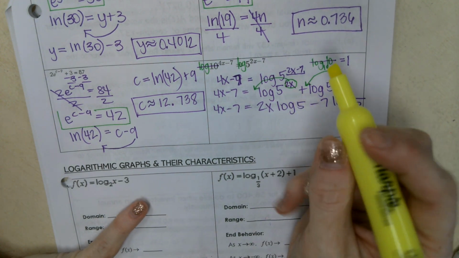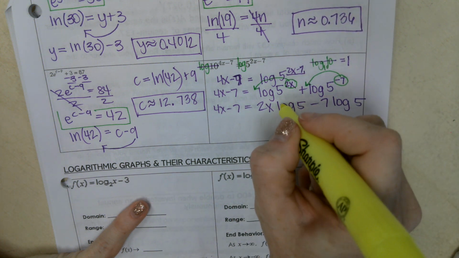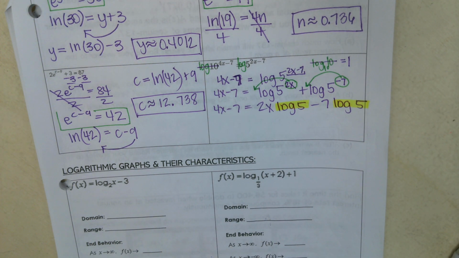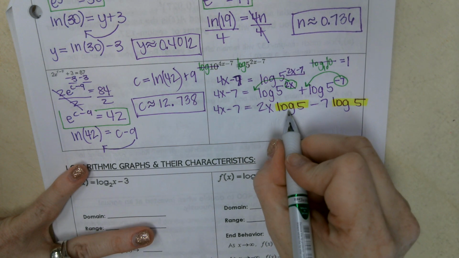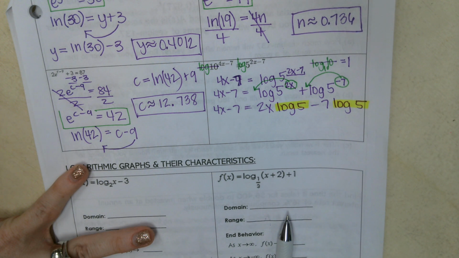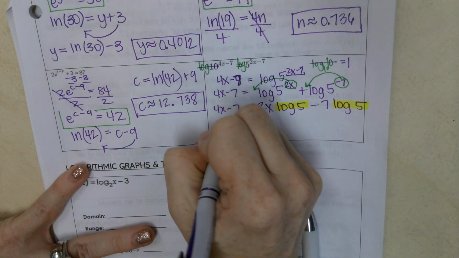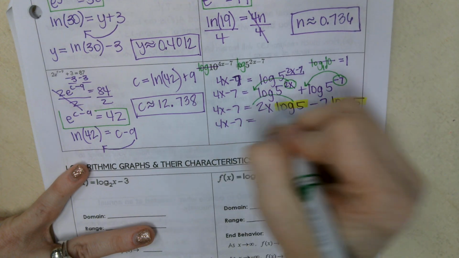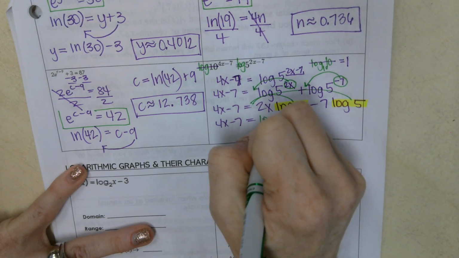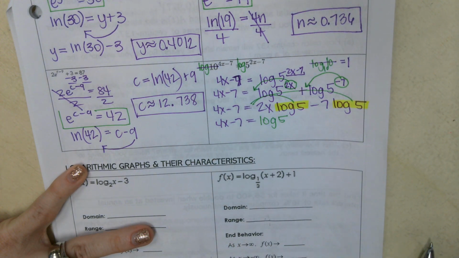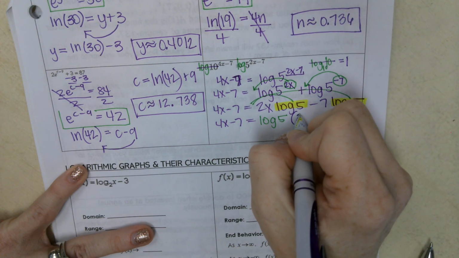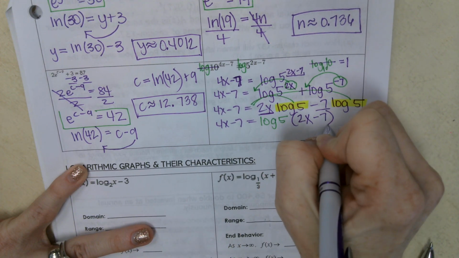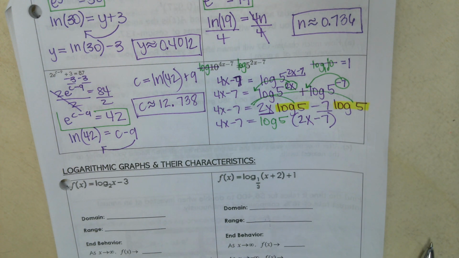Now, what I notice on this side of my equation is that both of these terms have the same factor. So I'm going to treat log of 5 as if it is a GCF. I'm going to take this log of 5 and remove it, and that leaves me with this 2x minus 7 right here in parentheses.